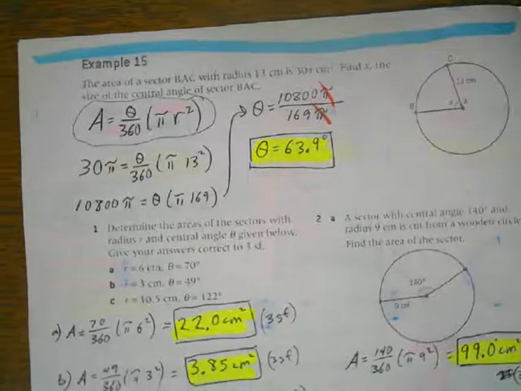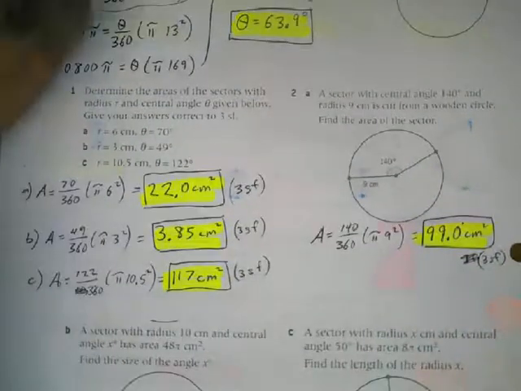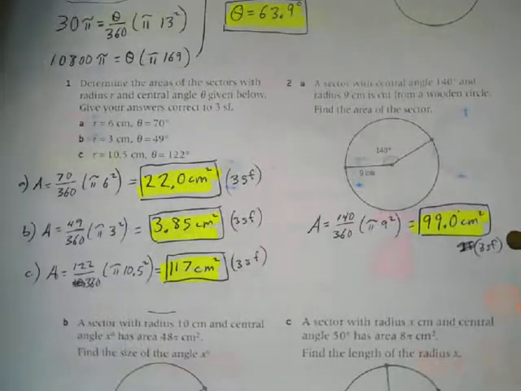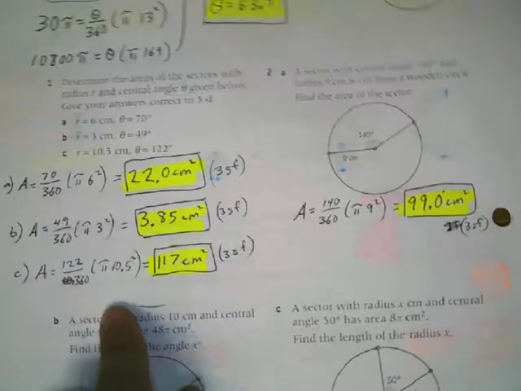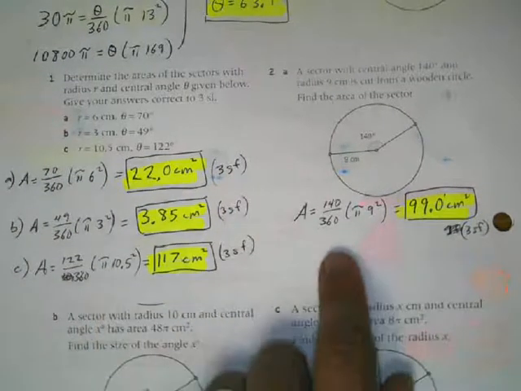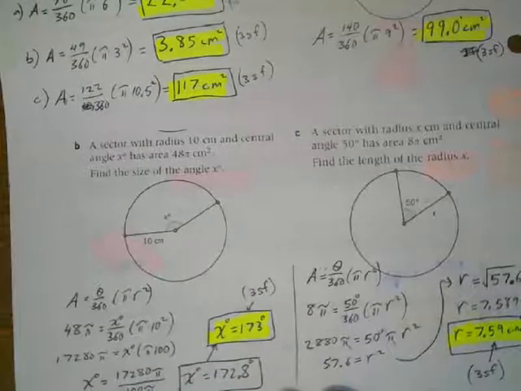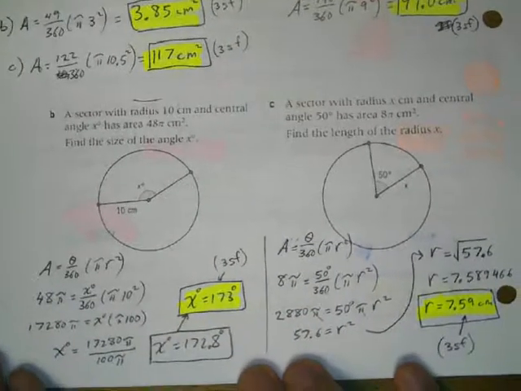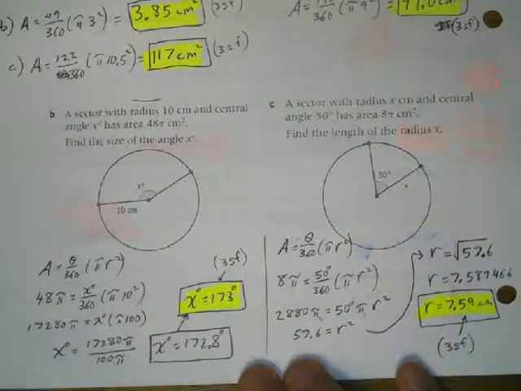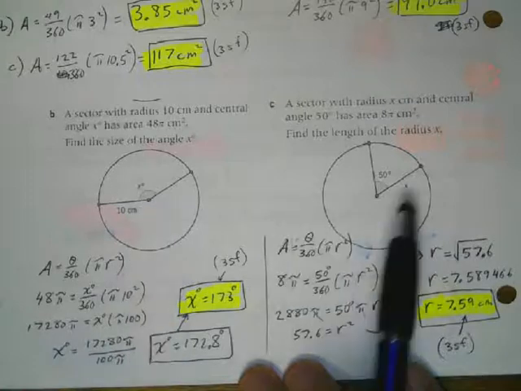You may want to hit pause to check your answers. On these questions, we simply plugged in the angle and we plugged in the radius. Check your answers. Same thing here. Questions B and C are a little bit different. You're trying to find the angle here, and here you're trying to find the radius.